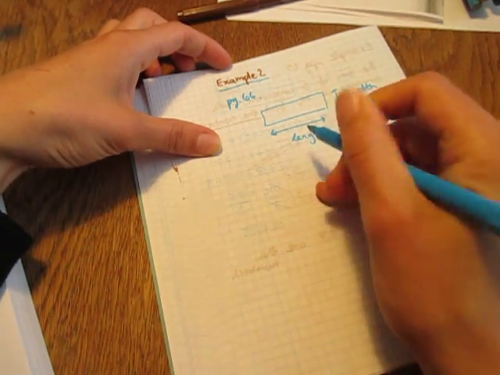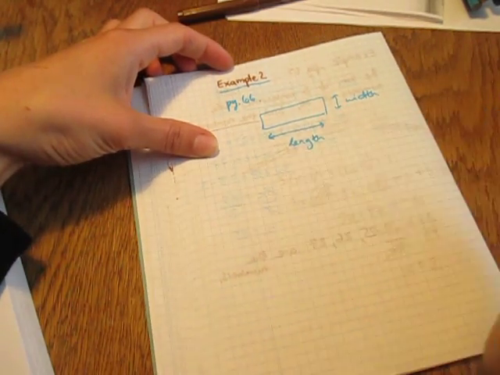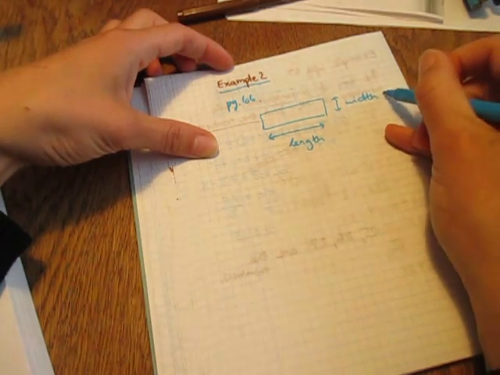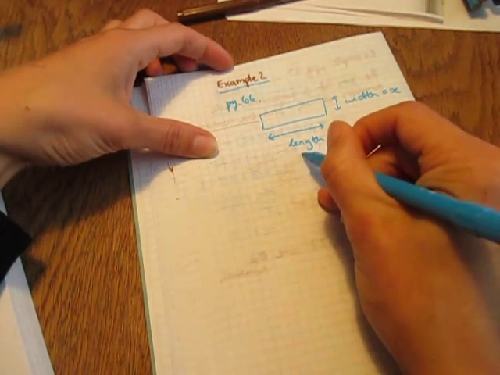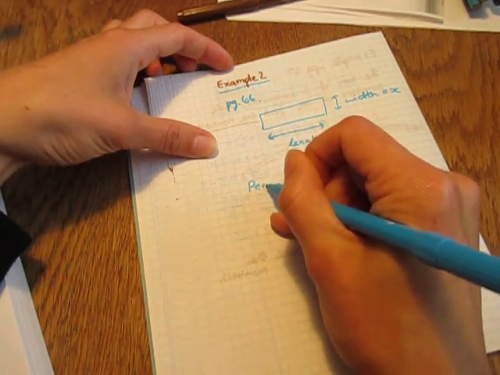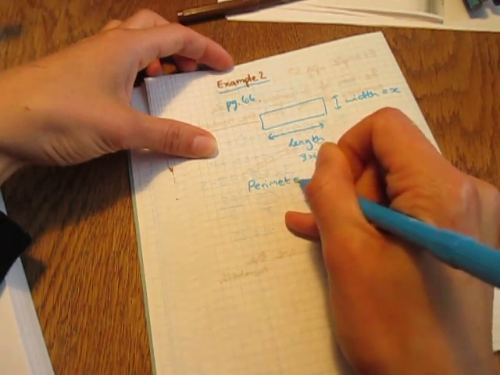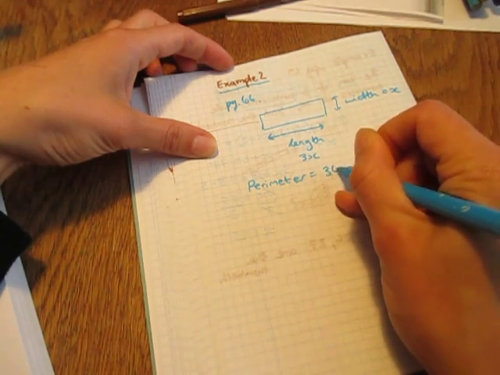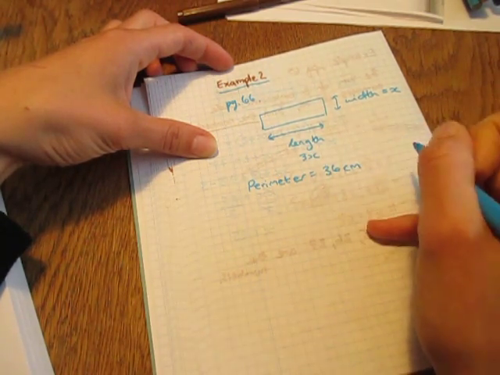We know that the length is 3 times the width, so we're going to let the width equal x, and the length is going to be 3x. The perimeter is 36 centimeters.